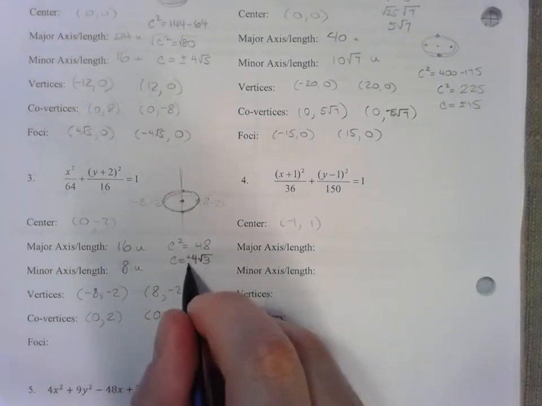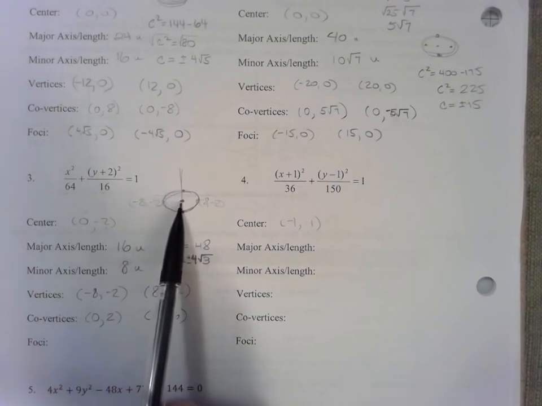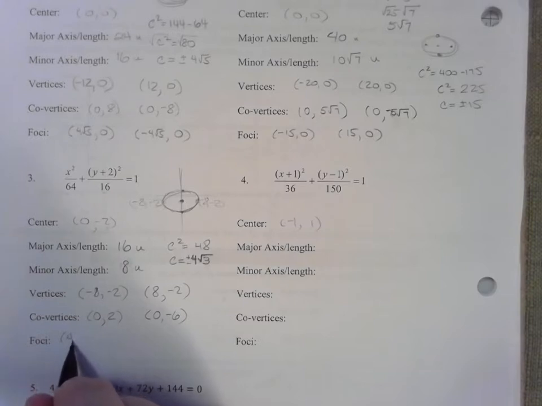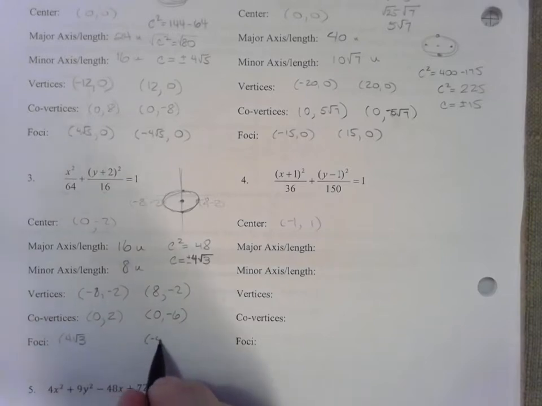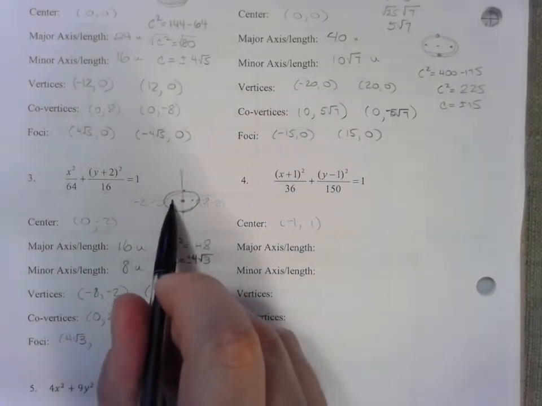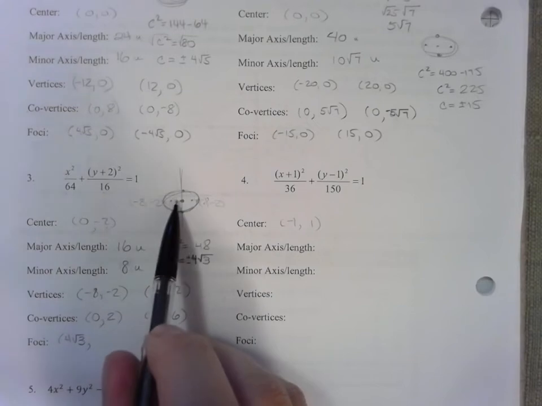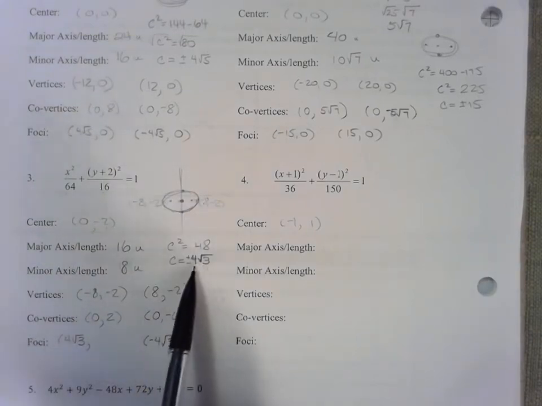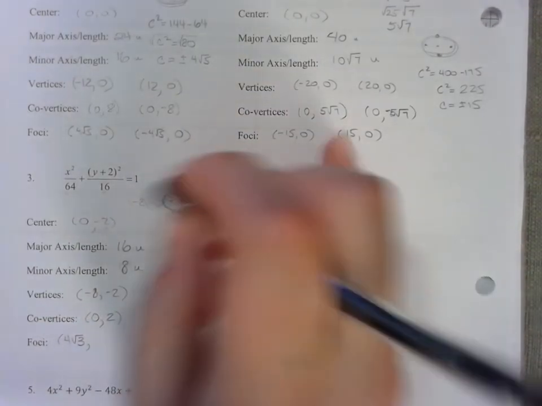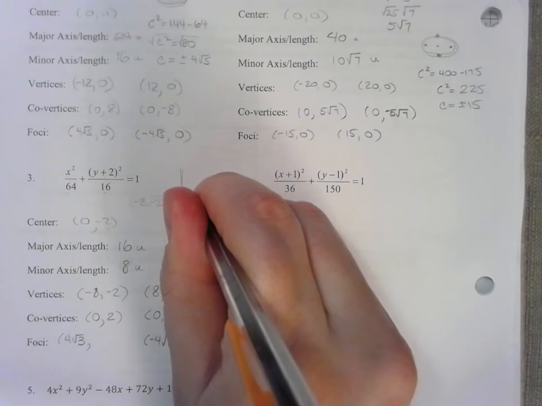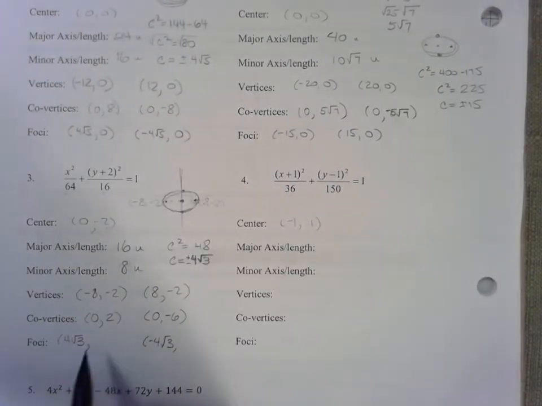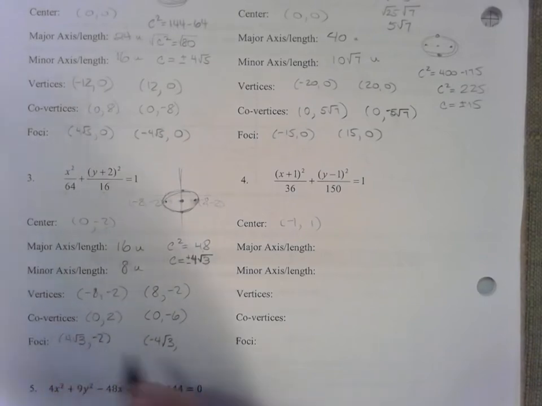We want to add and subtract 4 root 3 to the x coordinate. So 0 plus 4 root 3 and 0 minus 4 root 3. Now what's the y coordinate of those foci? They would go almost 7 units to the right and almost 7 units to the left. How do I know it's almost 7 units? Well, this is almost 49, so it's pretty close. Actually, if I were making a better sketch, those foci would be really close to the vertices, but still internal. The y-coordinate of those foci doesn't change.